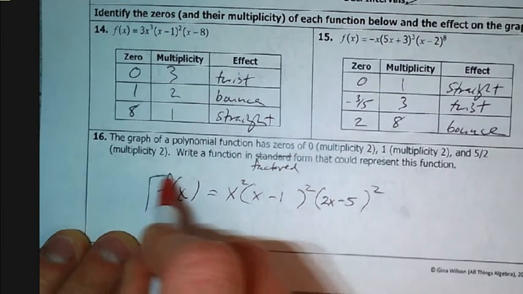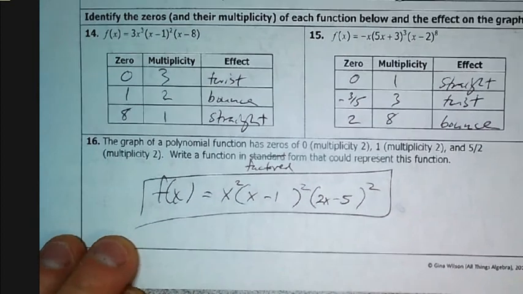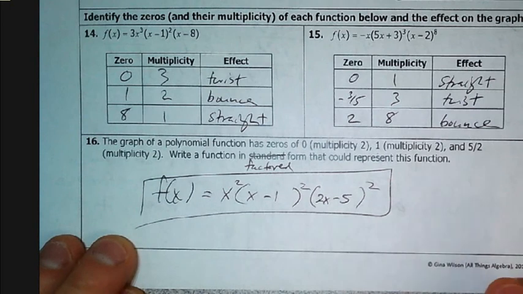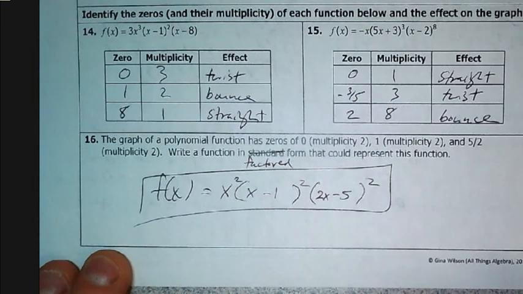If you wanted standard form, you have to multiply it all together, which I'm not wanting you to do right now. Alright, so that is the study guide. Tomorrow's test will be very similar to this, so hopefully you'll do well.